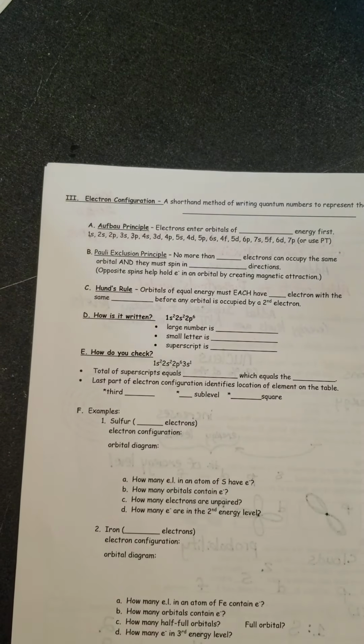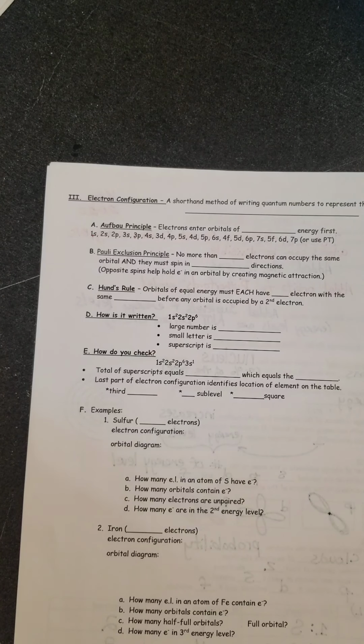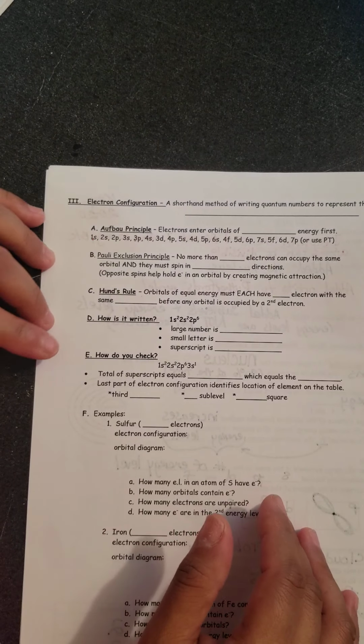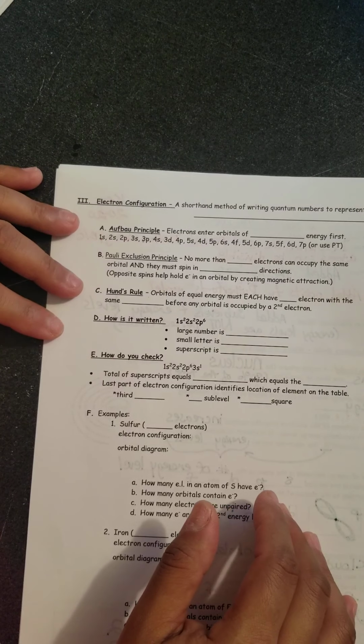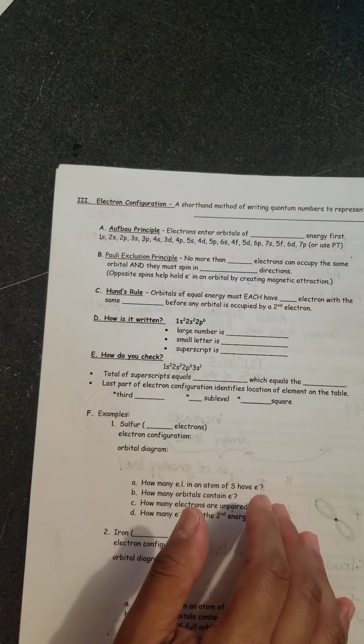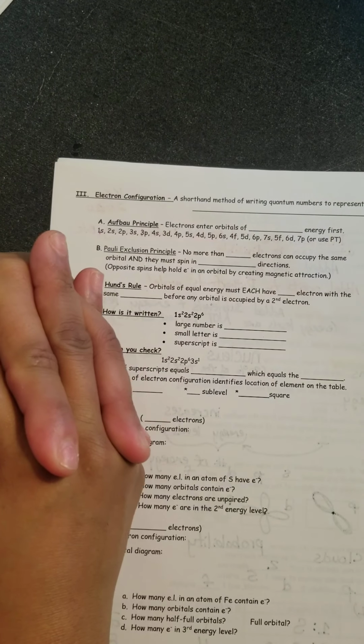Now, hopefully, if you've already watched your video notes, then you've already seen or heard some of these words. So, electron configuration, really important. It's important when it comes to how they're going to combine and form compounds.